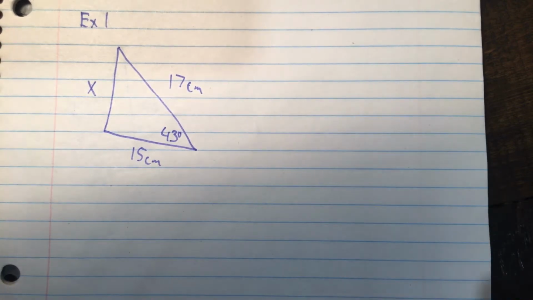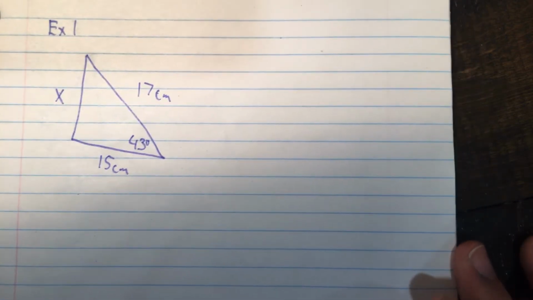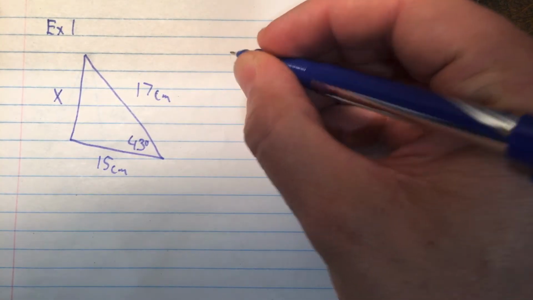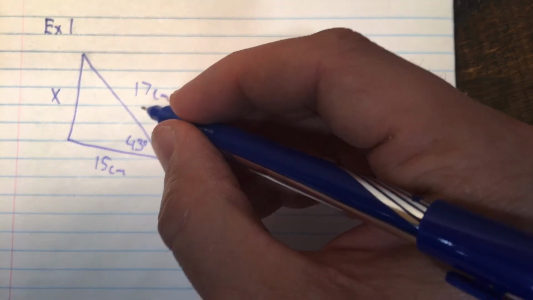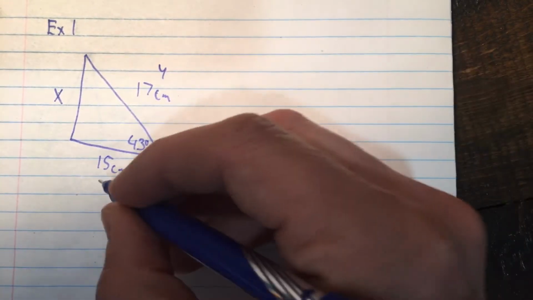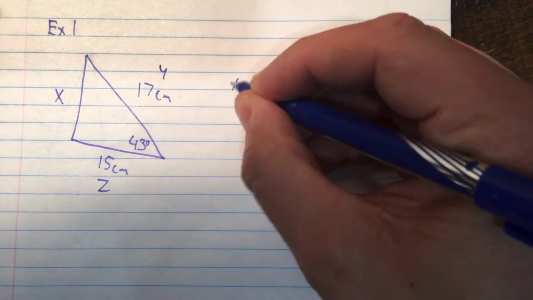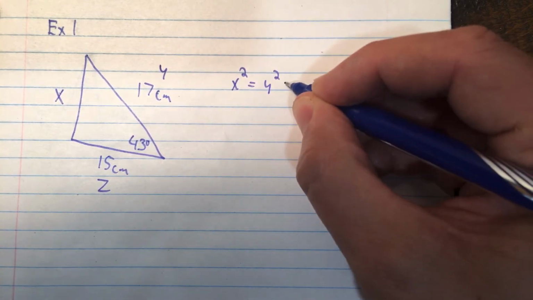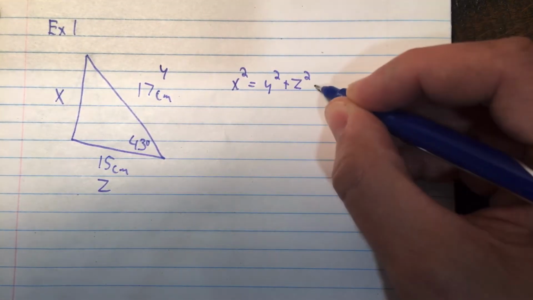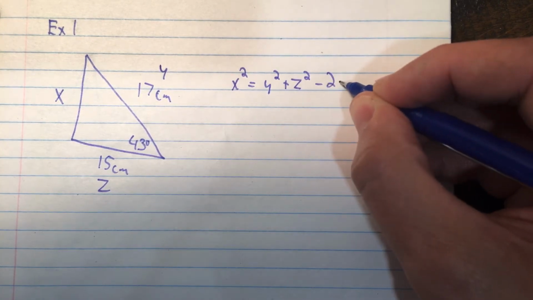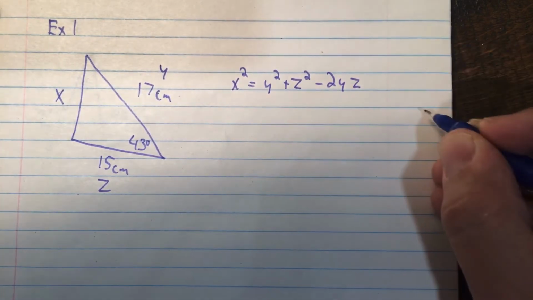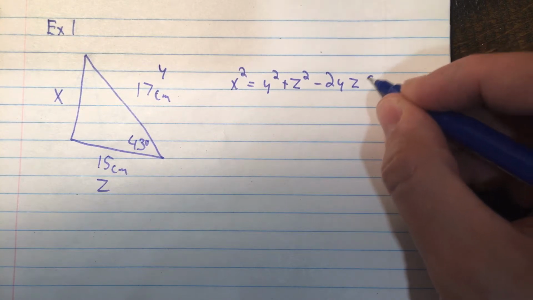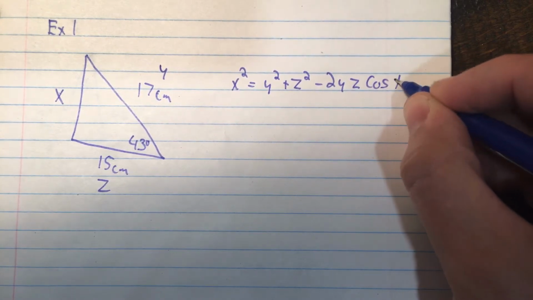The cosine law, remember, is: if I want to find x, let's call this x, we'll call this one y, we'll call this one z. So x squared is equal to y squared plus z squared minus 2 times y times z times the cos of angle x.